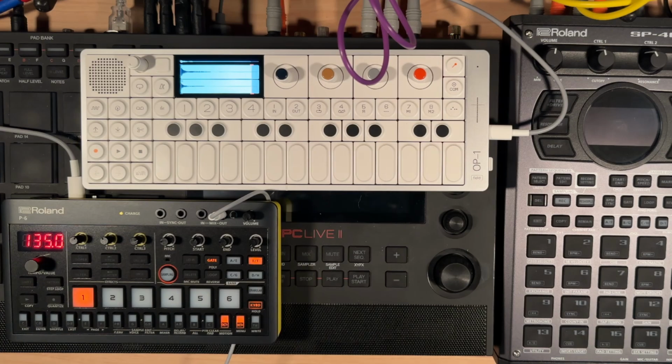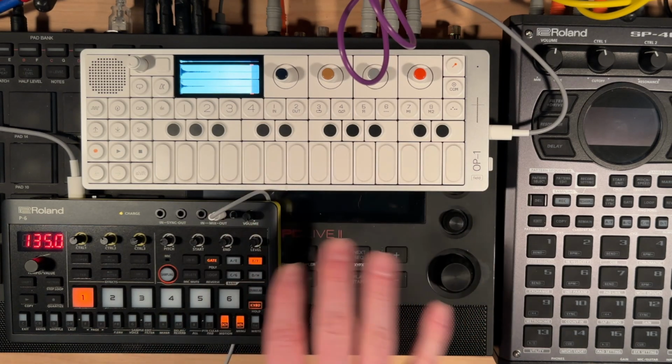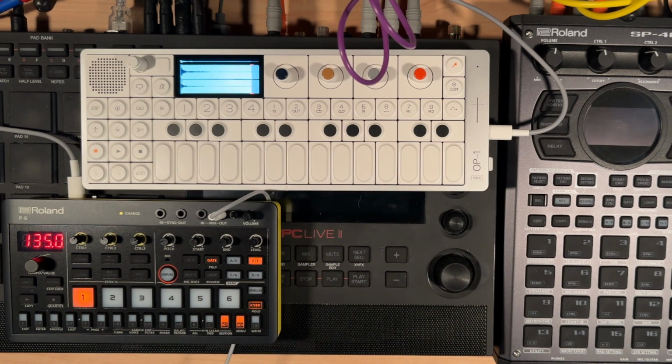So I would say you can at least do plus or minus 24 semitones, plus or minus 2 octaves at least. I don't have my keyboard that's actually got a larger range, it's across the room, and the OP-1, this is just kind of how it functions.